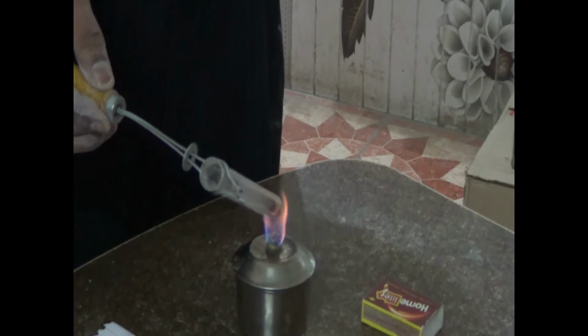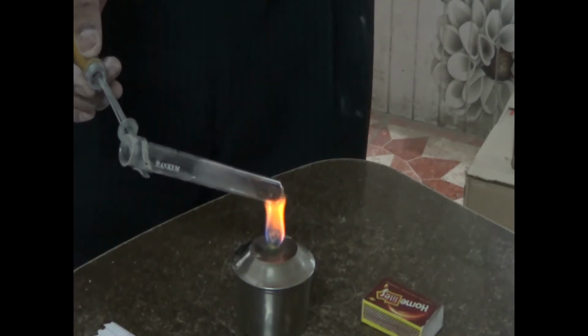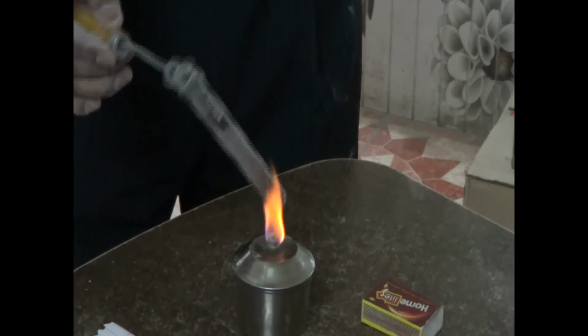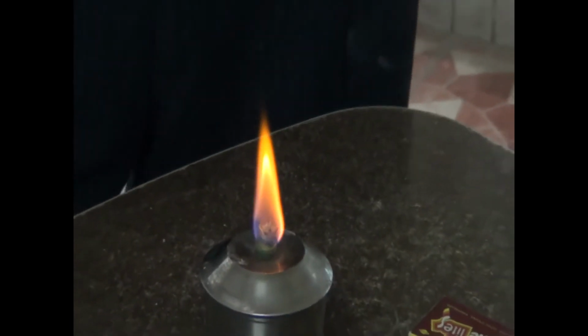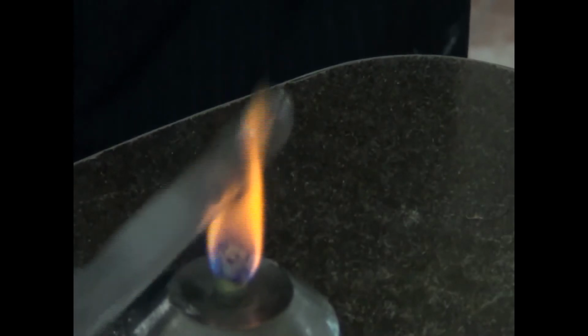Children, see slowly. You can magnify it and see it even in the flame itself. Here the copper is getting black. There is a problem: there is a lack of oxygen inside the test tube. If you heat it in the open, it will oxidize faster.